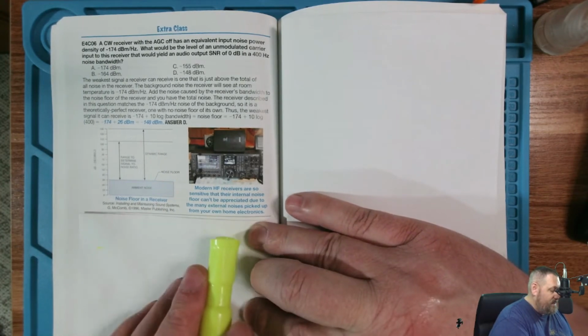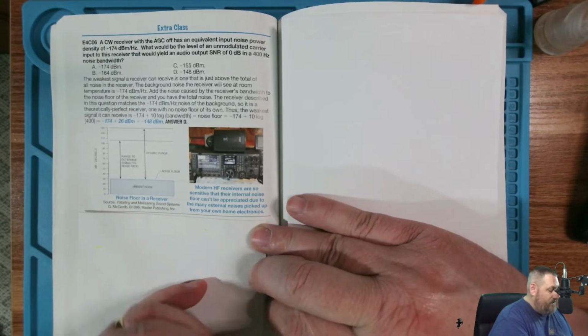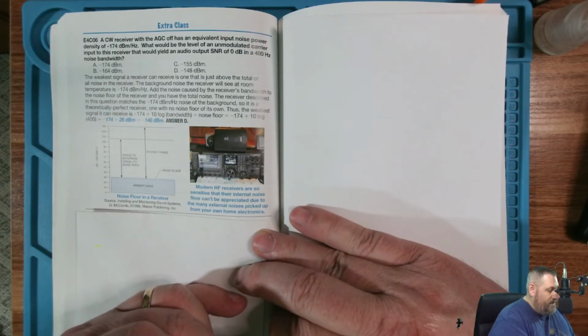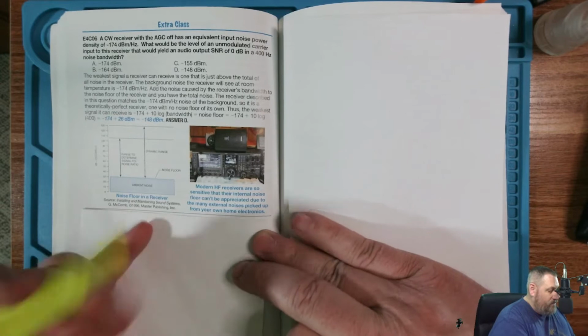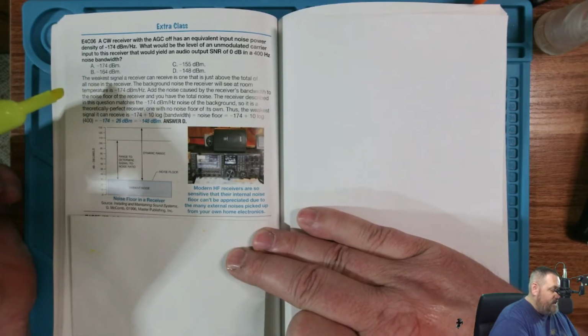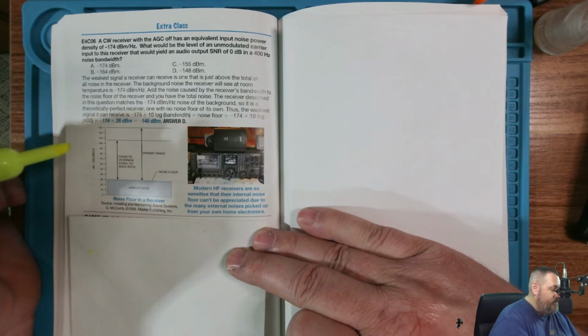It says modern HF receivers are so sensitive that their internal noise floor can't be appreciated due to the many external noises picked up from your own home electronics. So a CW receiver with the AGC turned off has an equivalent input noise power density of minus 174 dBm per hertz.